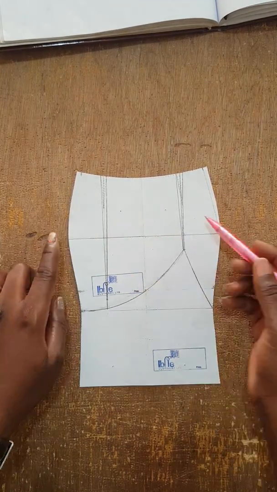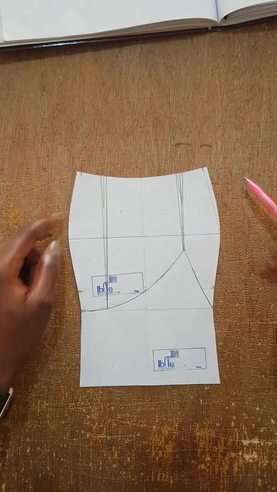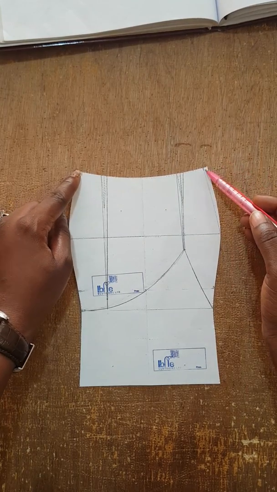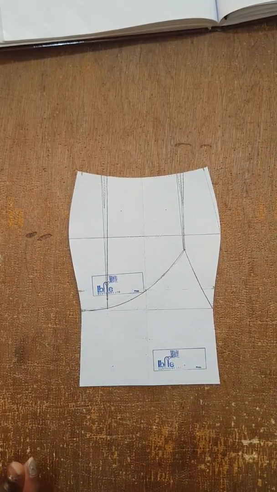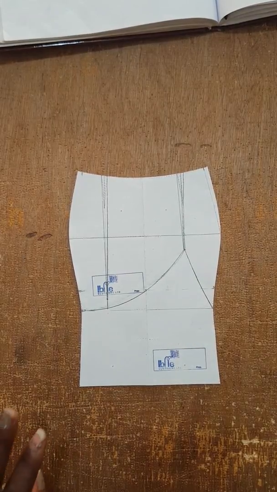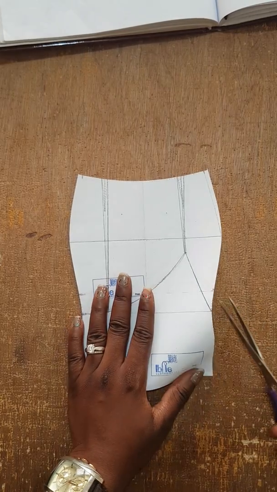We'll go ahead with this. If you're using stretchy fabric, you can just cut the value of your dart, like I already mentioned. Stretchy fabrics are very forgiving. They hide your mistakes and all of that. Okay, so I'm just going to cut this.